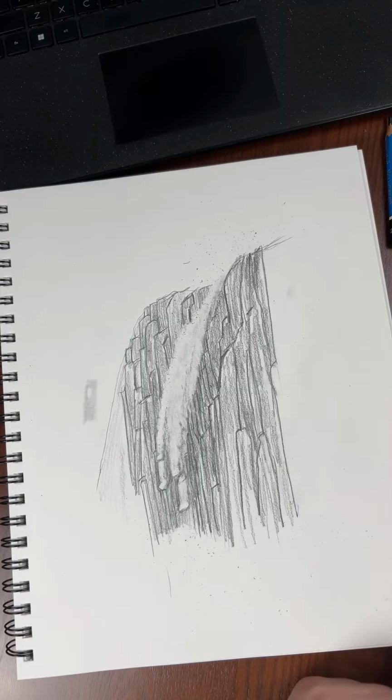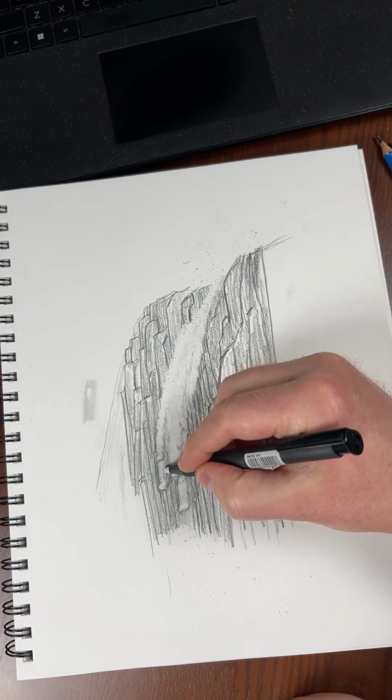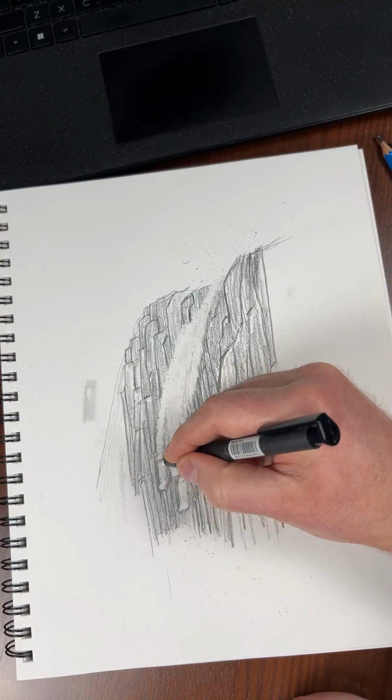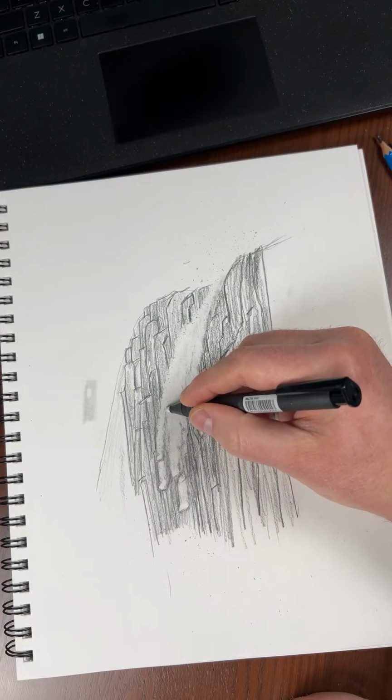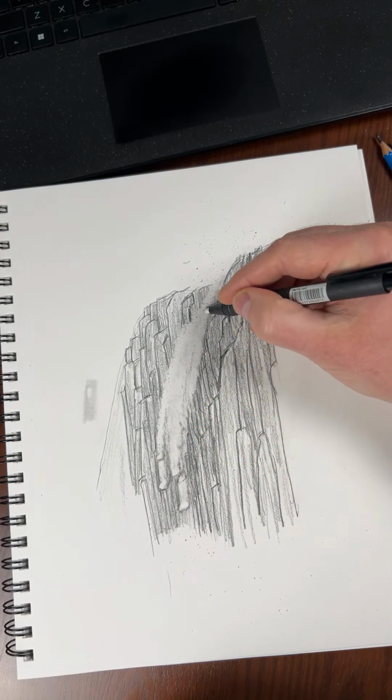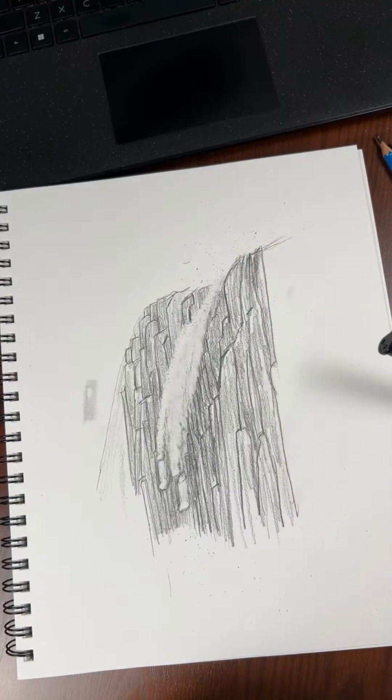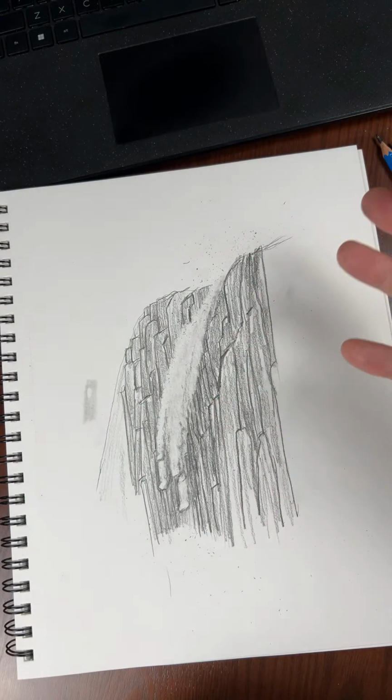Sir, for beginners, what method is good, freehand or grid? For practice, freehand for sure. But I think you've got to think about whatever the end goal is for your drawing. Like, here, this is all freehand, right?